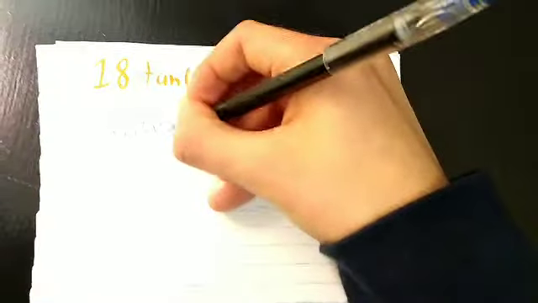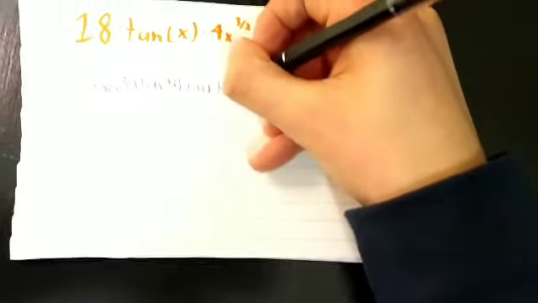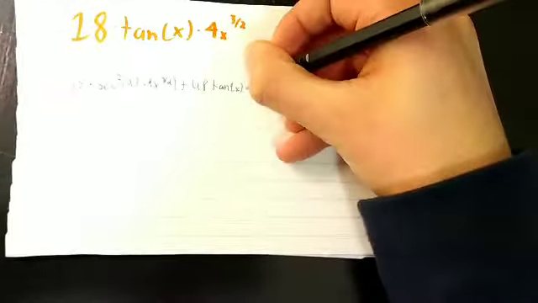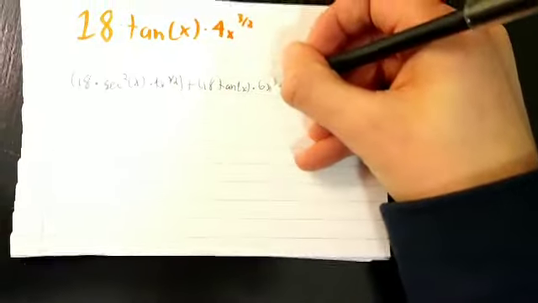So here you go, starting on the first part, fairly simple: negative 42x to the negative 7th. Boom, one down. Alright. Second one, a little longer. We have f prime times g plus f times g prime. So f prime, 18 times secant squared of x times 4x to the 3 halves, plus 18 tangent x times 6x to the 1/2.